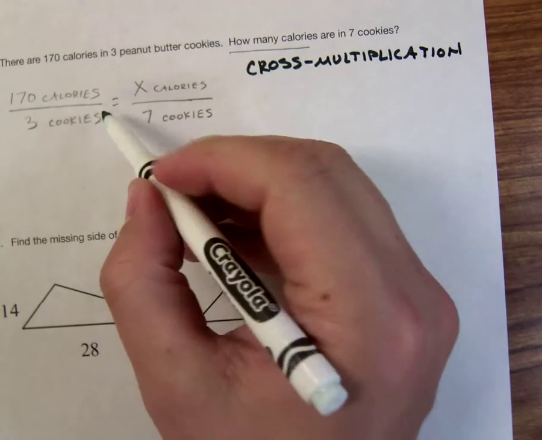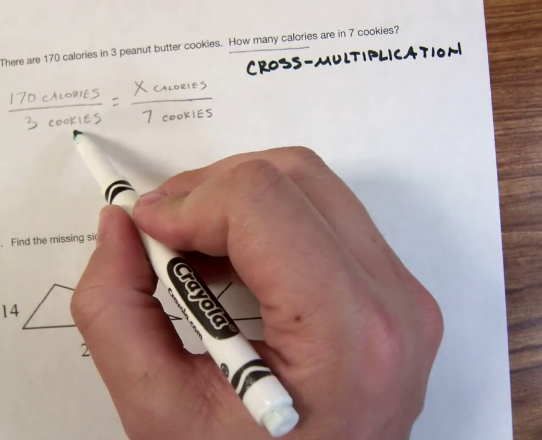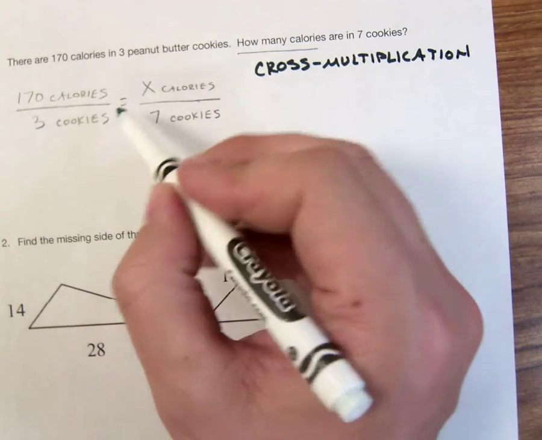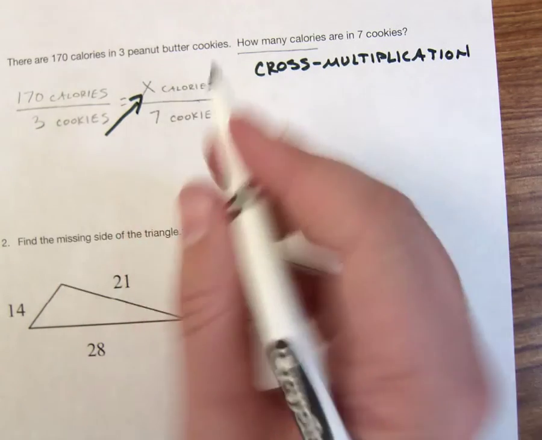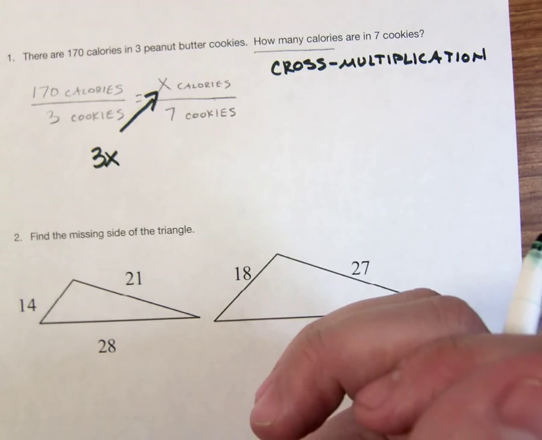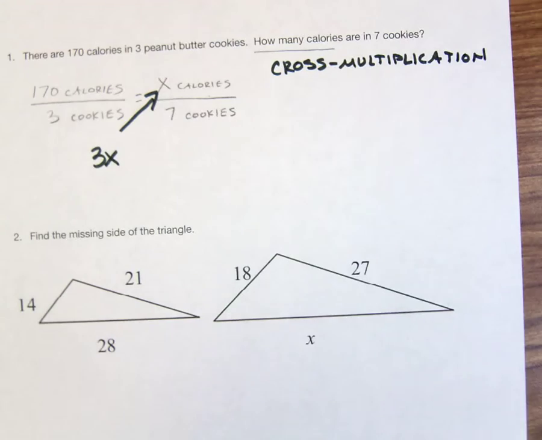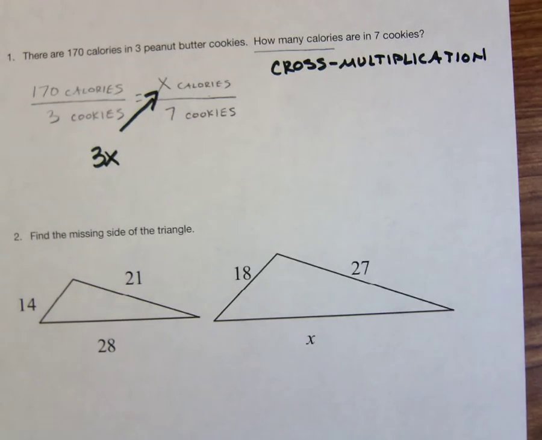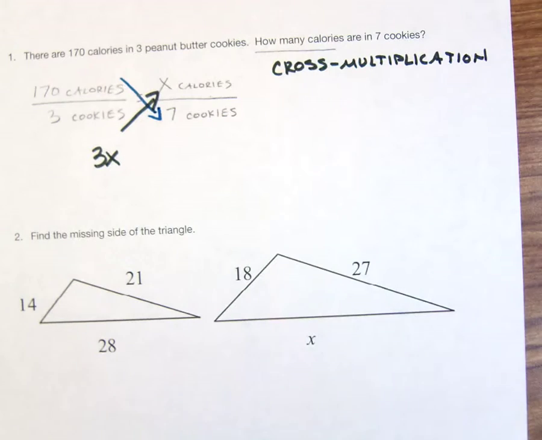Let's cross multiply. So cross multiply means you take the denominator from the first fraction and multiply it by the numerator of the second fraction. 3 multiplied by x is 3x. Then you take the numerator from the first fraction and multiply it by the denominator of the second. So 170 multiplied by 7.